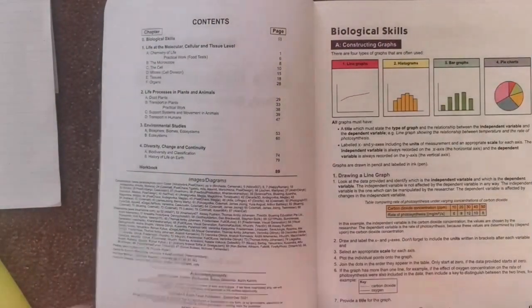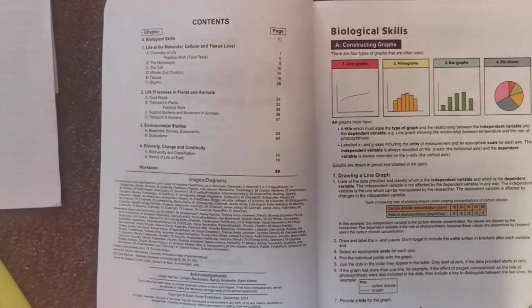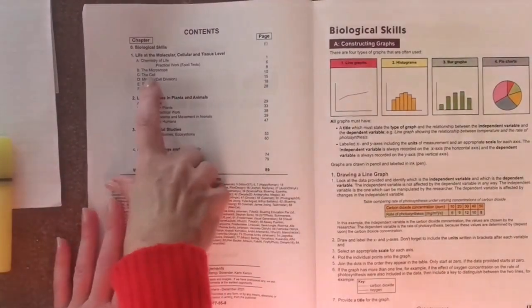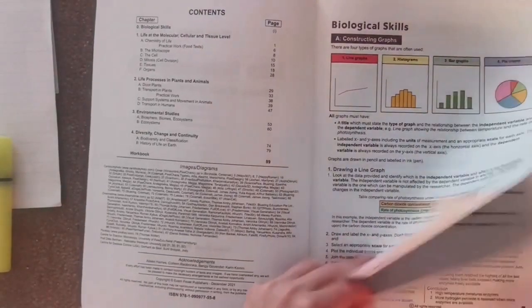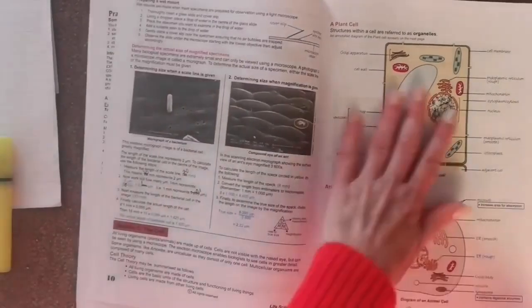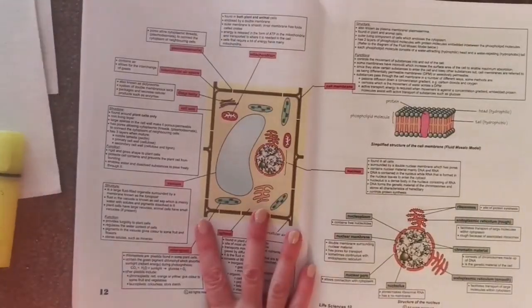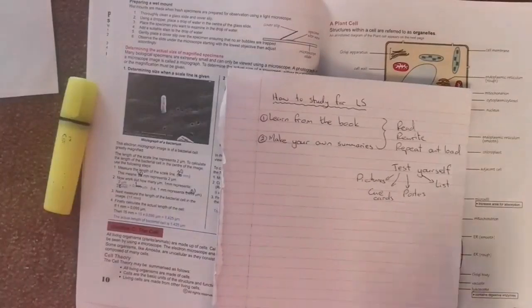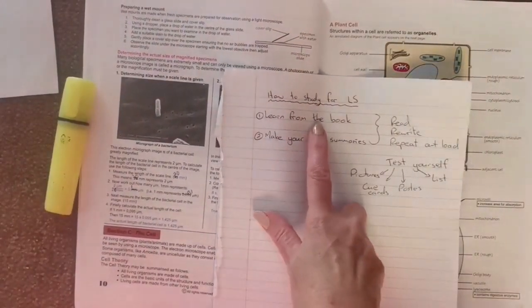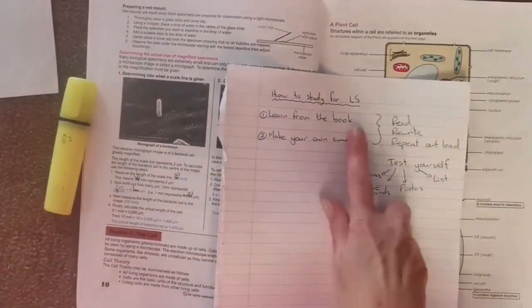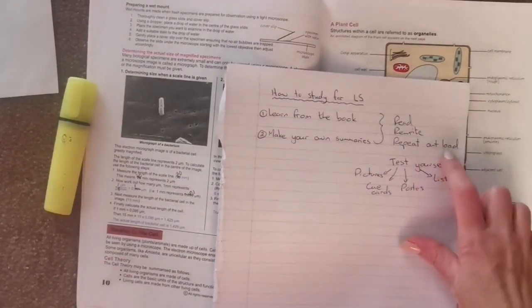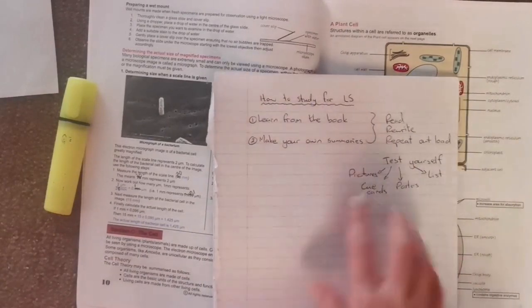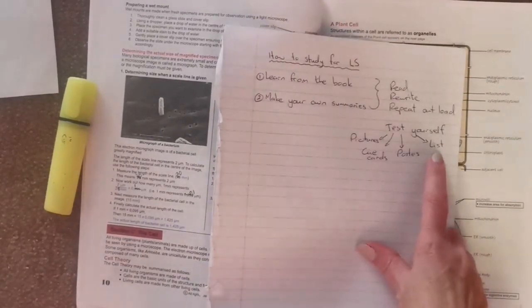So let's say we are now looking at the next chapter. Let's say the cell. And we need to study cells. Remember, we just said, so there's the cells, okay. Now, what we said is whatever we learn, do we learn it from the book? Do we learn it from summaries? Whichever way, we're going to read it, rewrite it, and then repeat it out loud, and then we're going to test ourselves. So we've already done a list. That's how we learned the microscope.